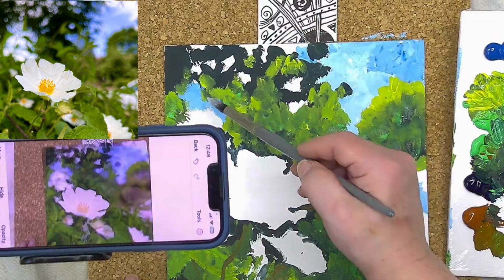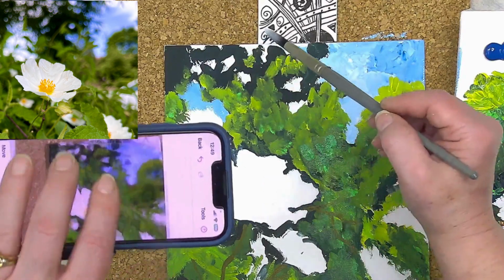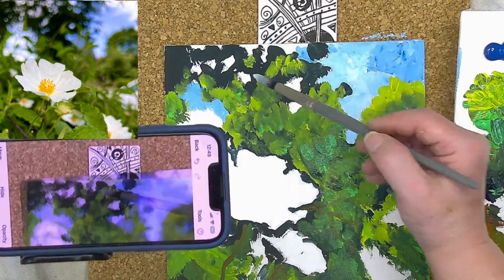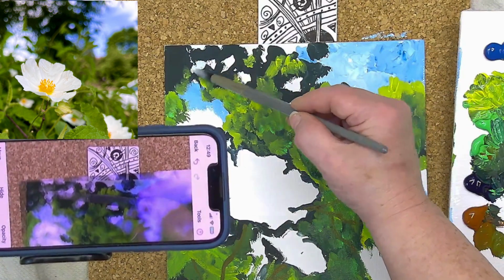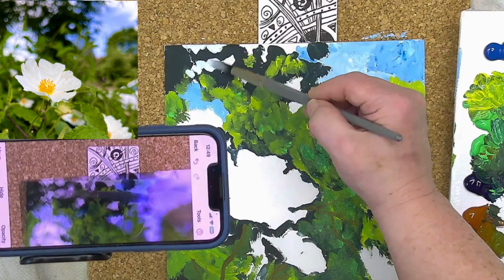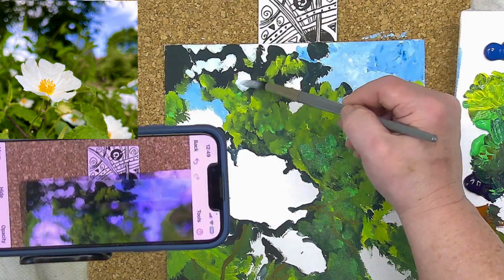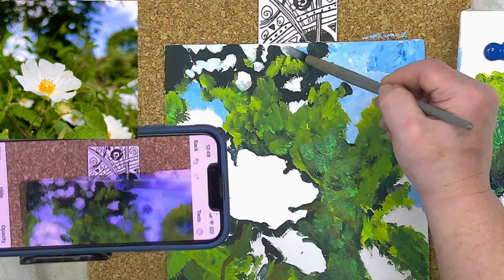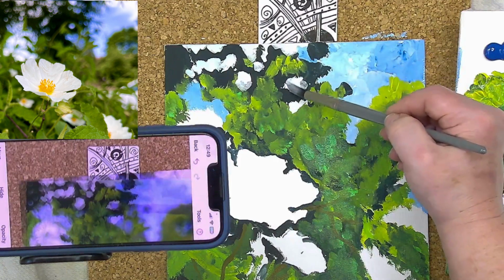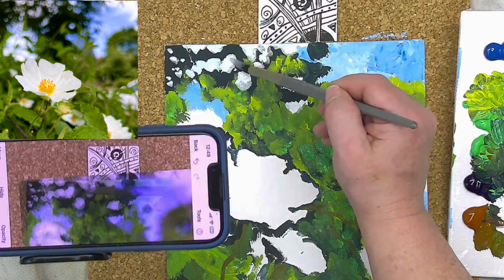And I am going to come up here to the top. And I'm going to just dance in some little bits of white. So I'm just going to go like this and sort of dance this in.